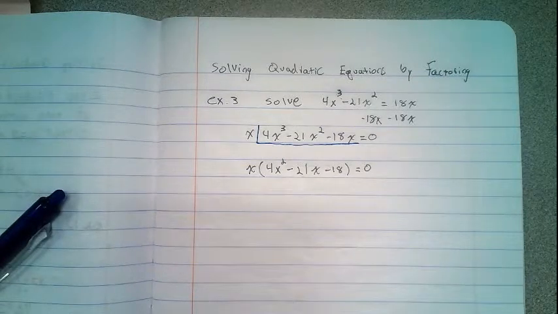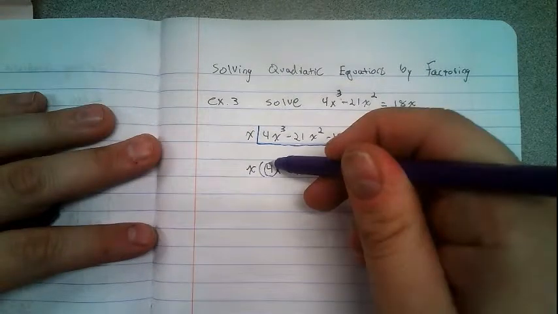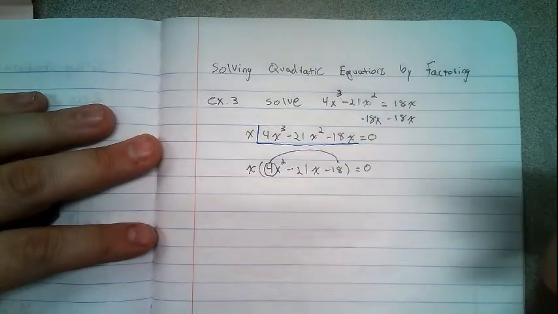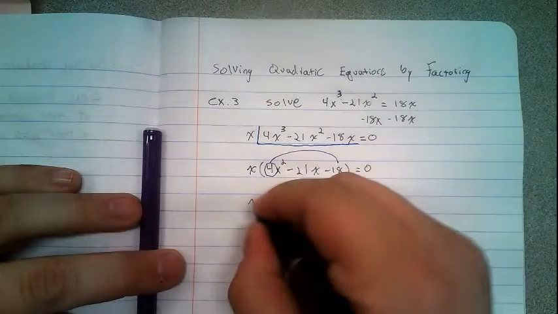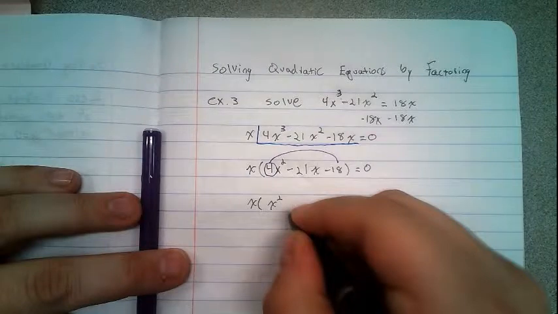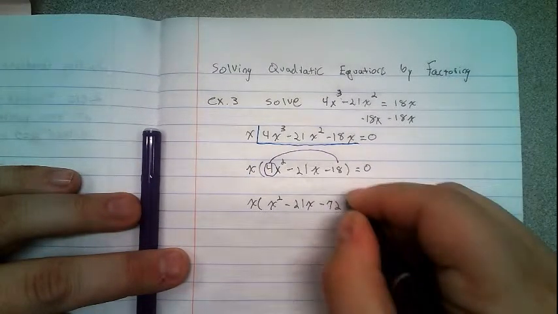So you'll notice that I have a number here. That means I'm going to have to use my slide, divide, and bottoms up. So I've changed this. So now it's x squared minus 21x minus 72, and then equals 0.